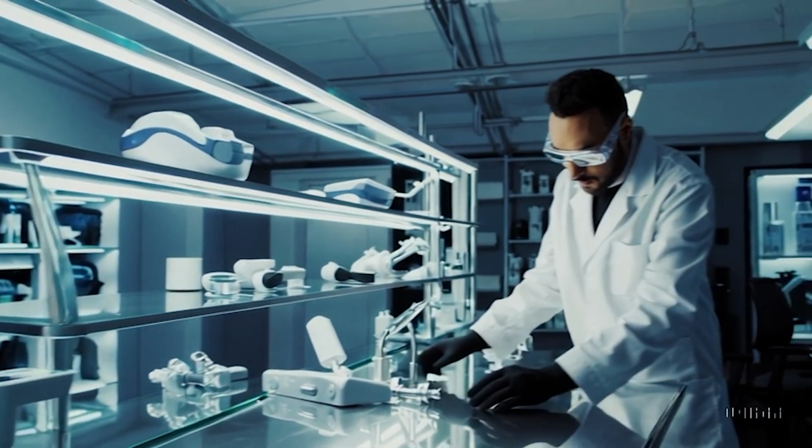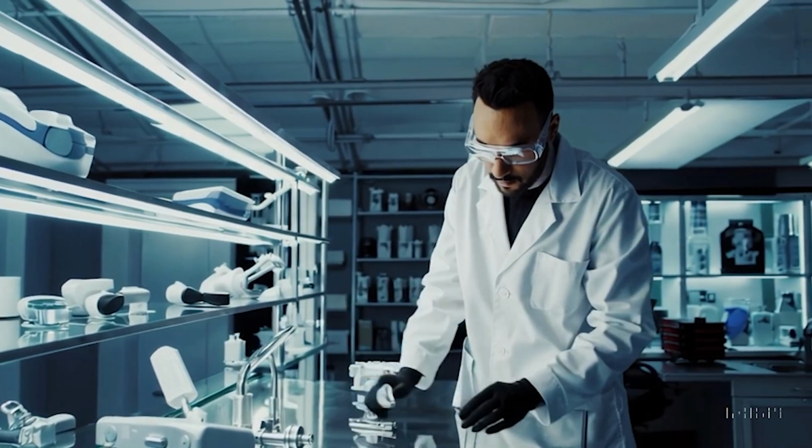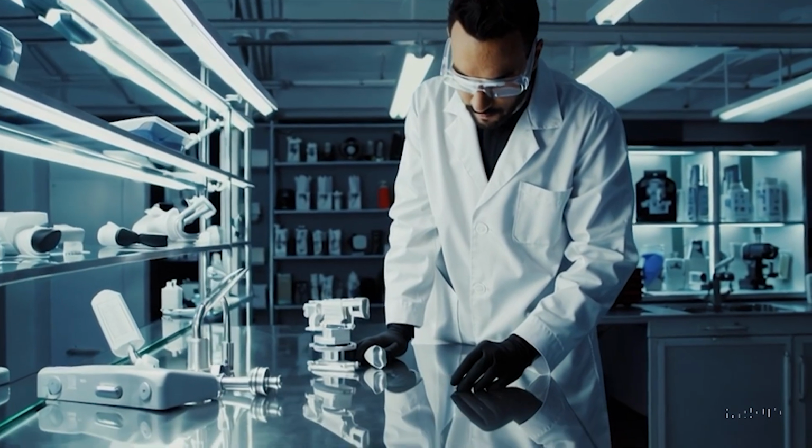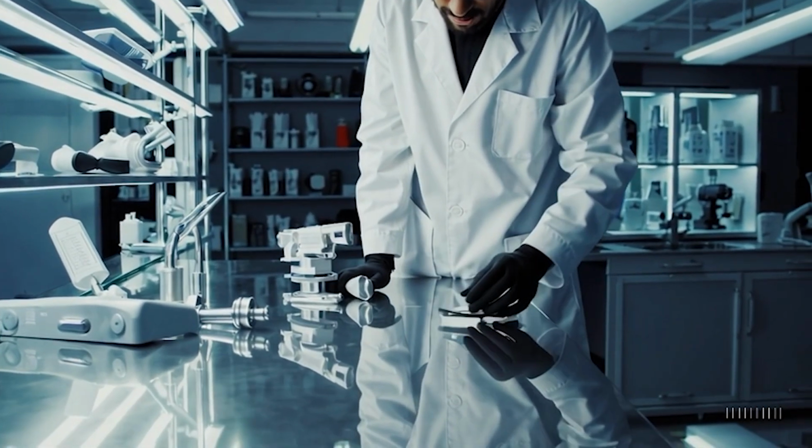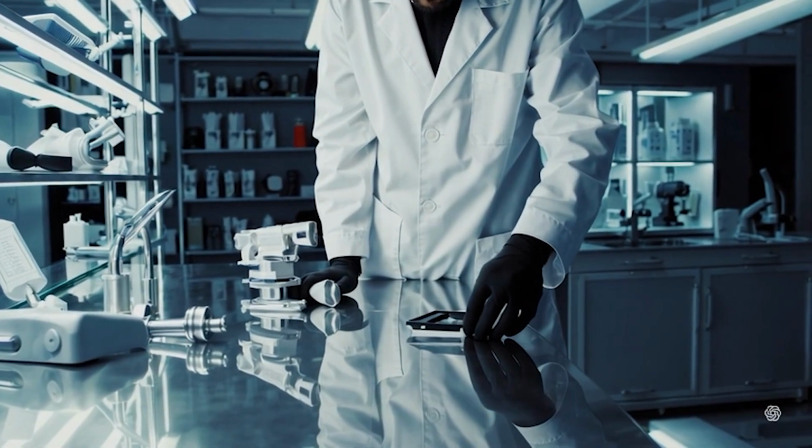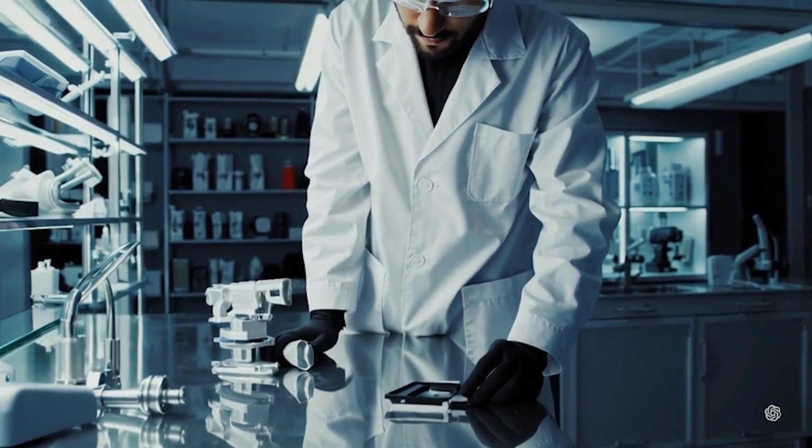Let us first discuss how to choose biocompatible material. Material selection is one of the most important decisions you will make during the design of a medical device. The materials you choose determine not only the device's functionality but also its compatibility with the human body. Here are the key factors to consider when selecting material.